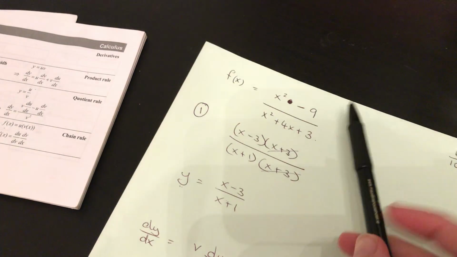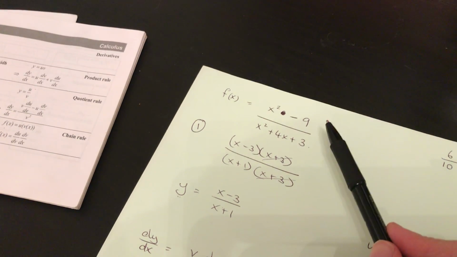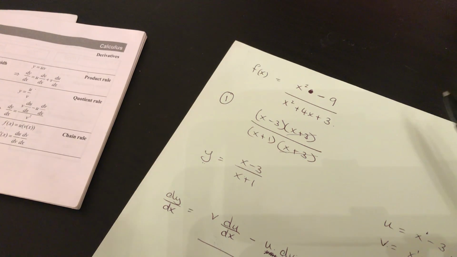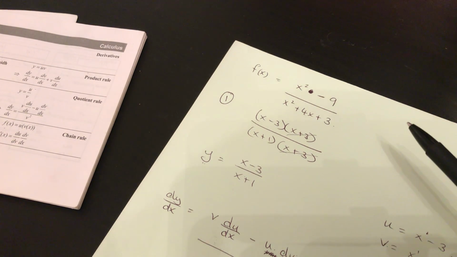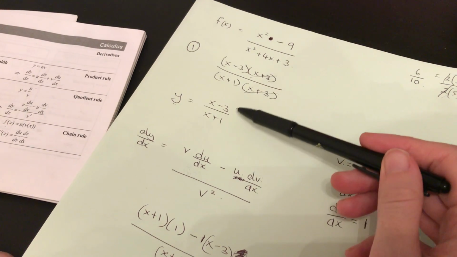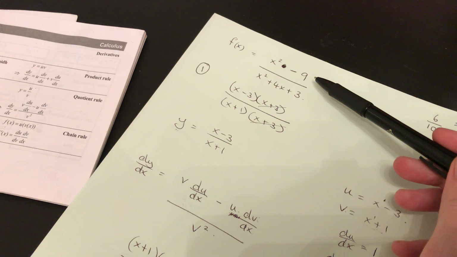So if you wanted to, you could have just gone straight for the quotient rule. You can try that out yourselves and see, do you get the exact same answer? It'll probably be a bit more complicated, but it's exactly the same thing, except I simplified and then used the quotient rule. Your other option is don't bother simplifying.